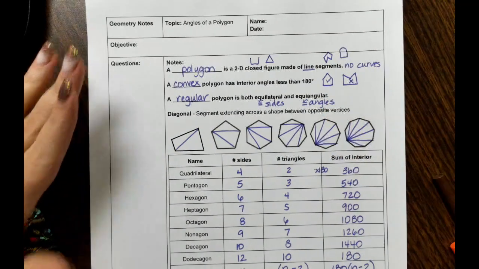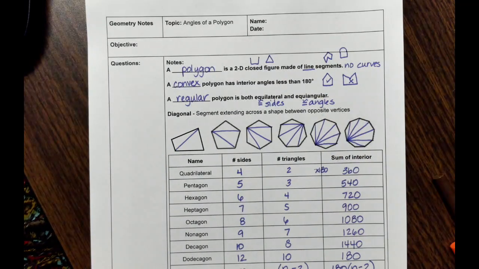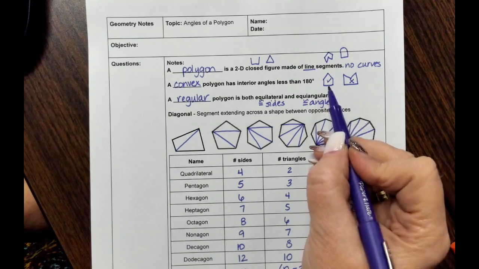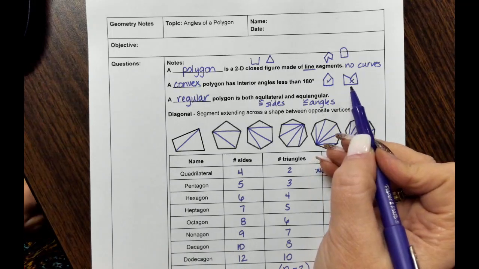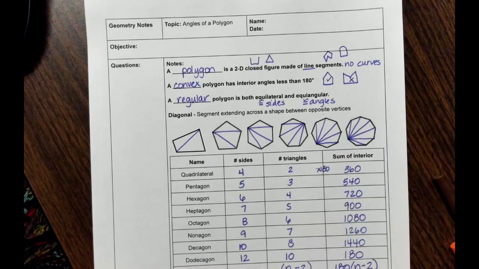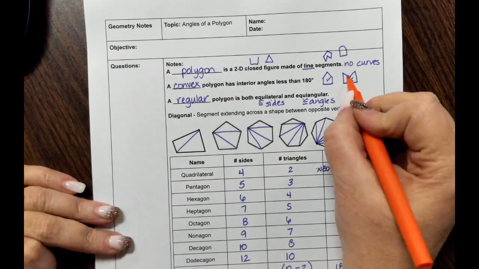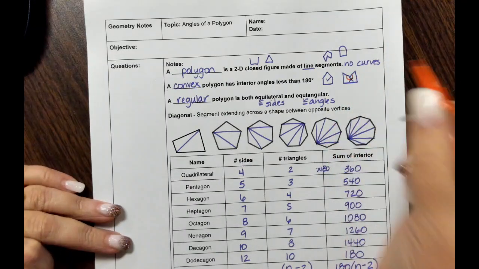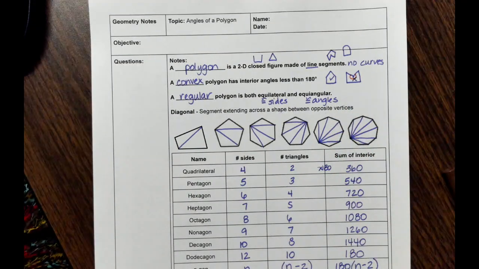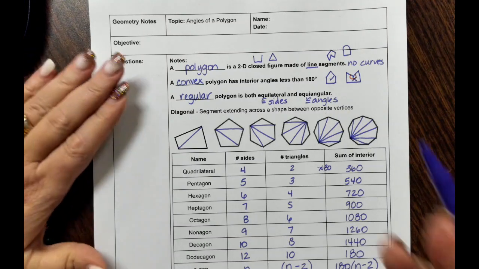That's not a polygon. Okay, a convex polygon has interior angles that are less than 180 degrees. So this is a convex polygon. This is a concave polygon, because it has this angle right in here that is greater than 180 degrees, or half of a circle. So convex is the important word that we are going to be using.